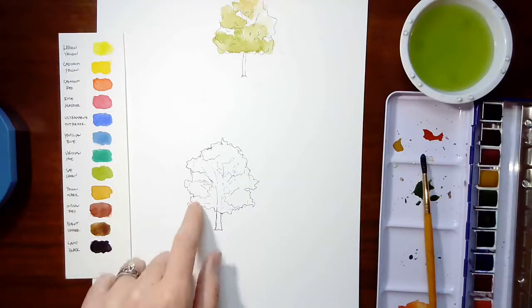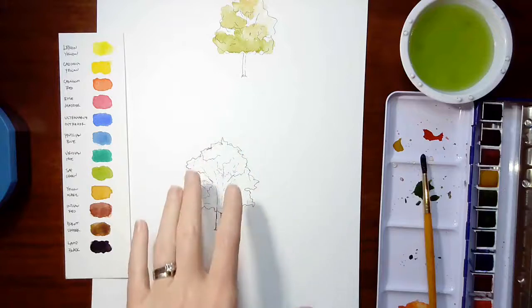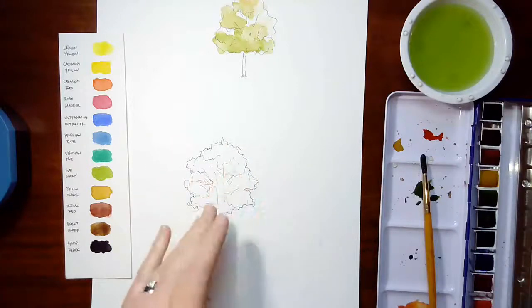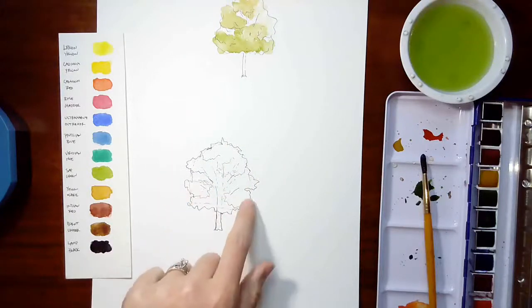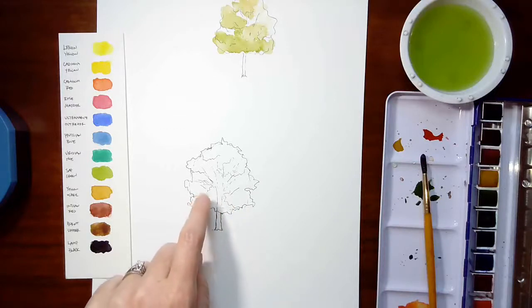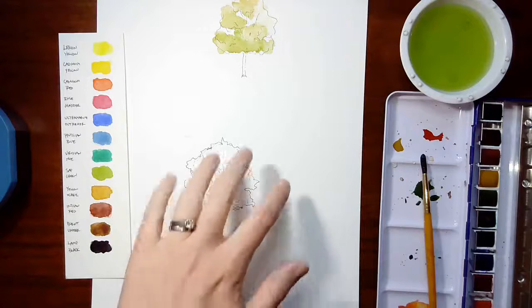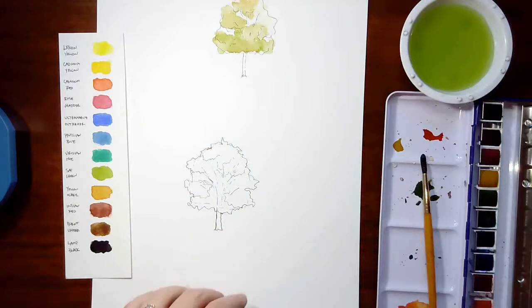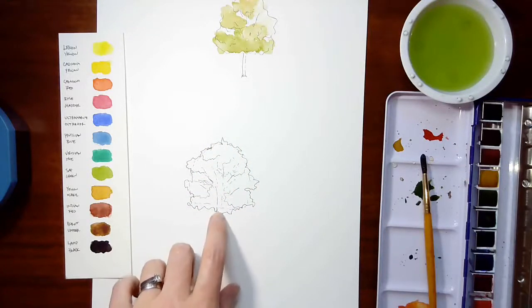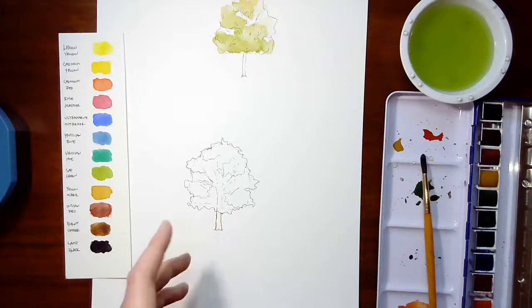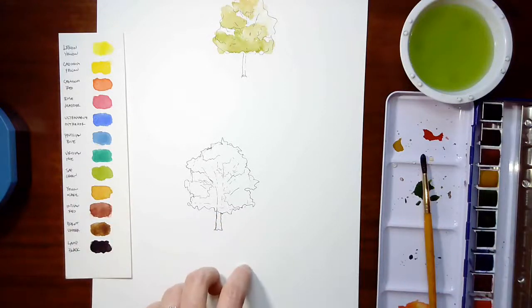But it's always darker, even if you're not sure exactly where the sun is hitting it. Usually you can bet it's going to be darker green at the bottom of the tree, because it's just further away from the sun, closer to the ground. And then you'll have a darker area under the trunk where the leaves are shading that area of the tree.